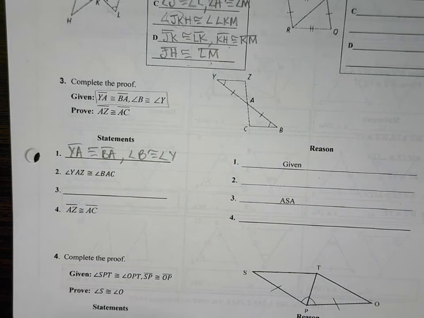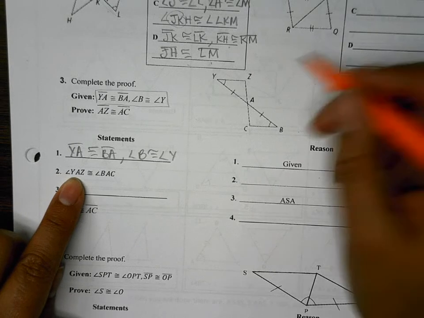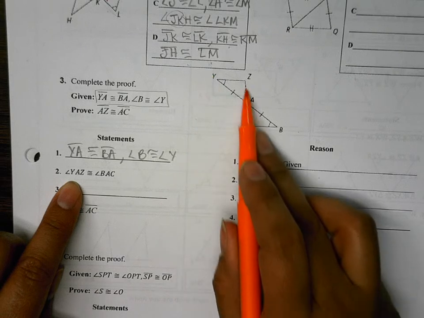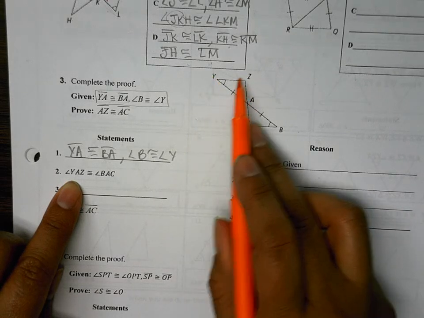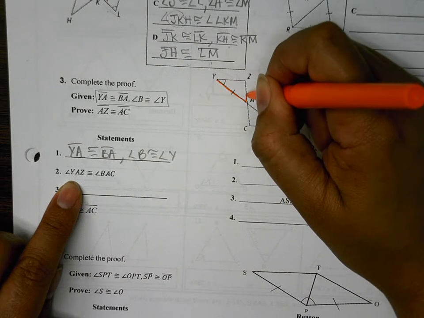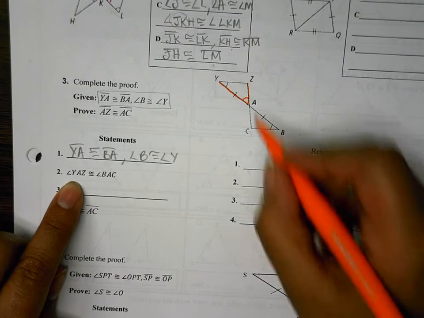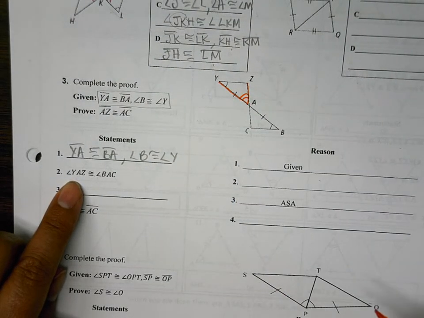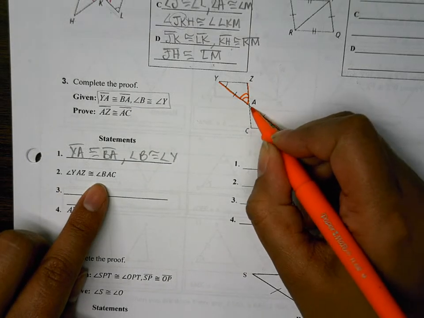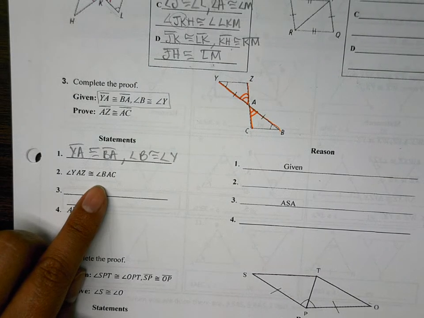Where is YAZ and BAC in this picture? What angles are they referring to? This top one? Let's trace it. YAZ. Which angle am I tracing? Y to A to Z. Which angle did I just make? Do you see that one? Yeah, the little A. The top A. And then BAC. BAC is talking about that one.